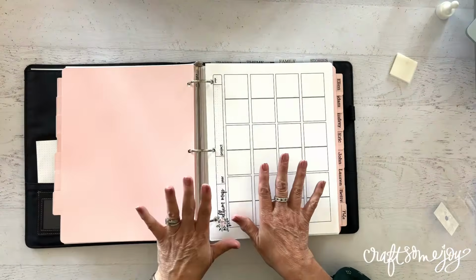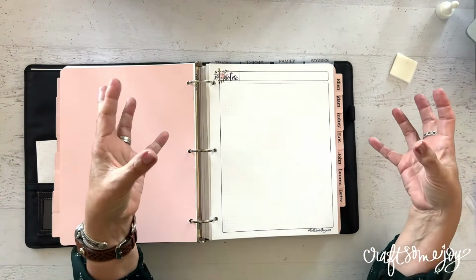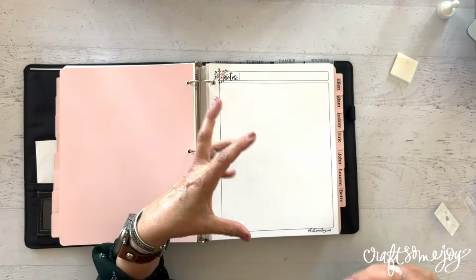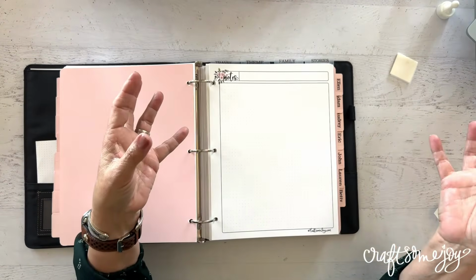Okay, so those are the forms. And then the last tab is just some notes. I know a lot of us have different projects. We might have notes that we have floating around.